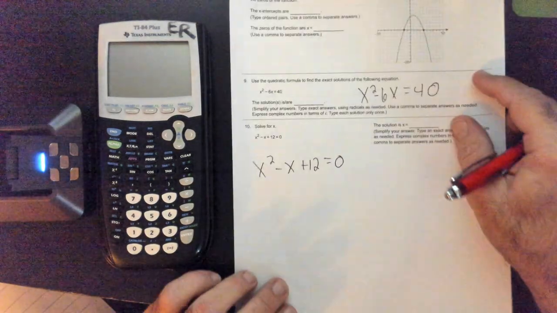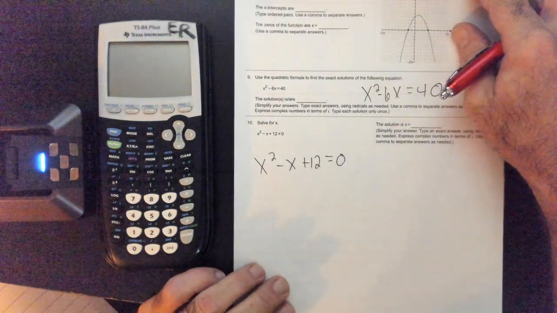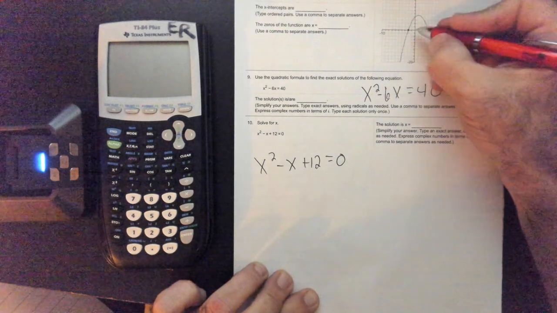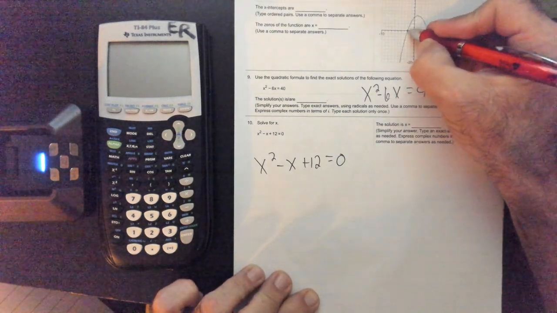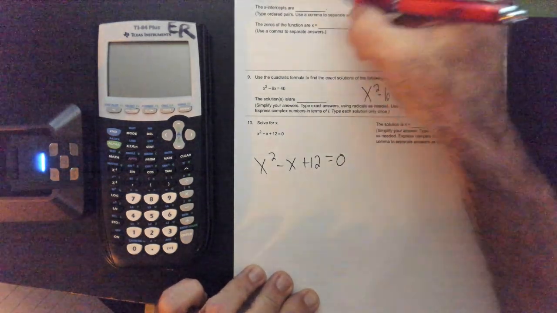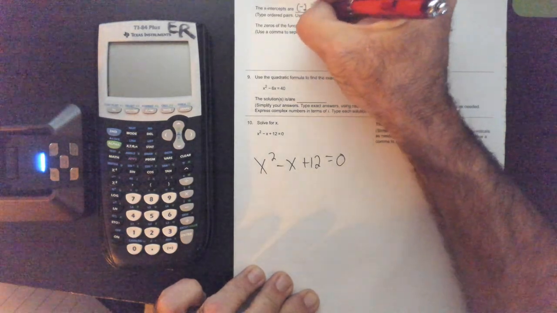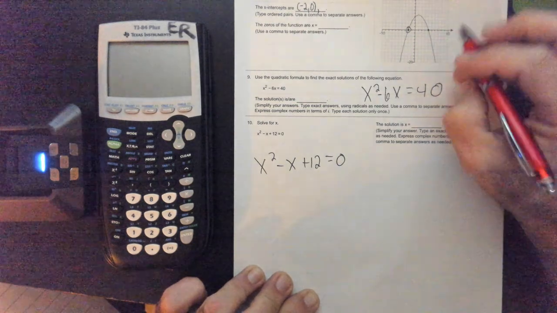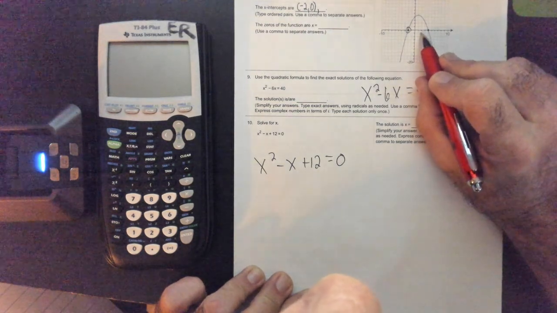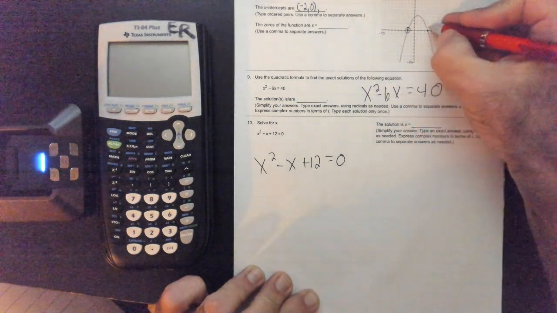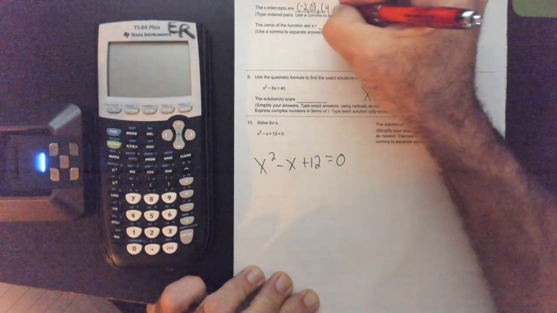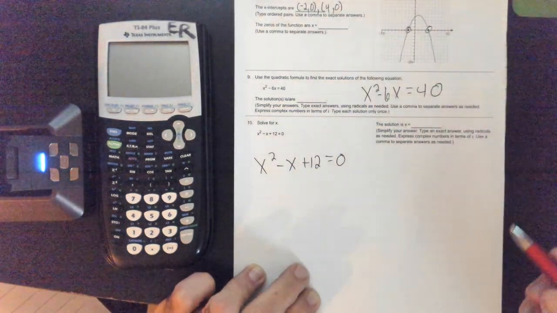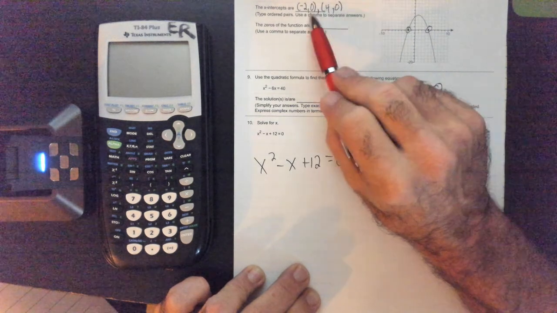Alright, y'all, 8 was the same way. They want me to find the x-intercepts. So let's see, that looks like -1, -2. So that x-intercept is going to be -2, 0. And then comma. This one over here looks like 1, 2, 3, 4. So that was going to be at 4, 0. And just remember on MATLAB, put that comma in between them points.